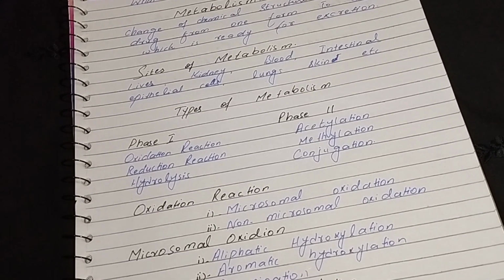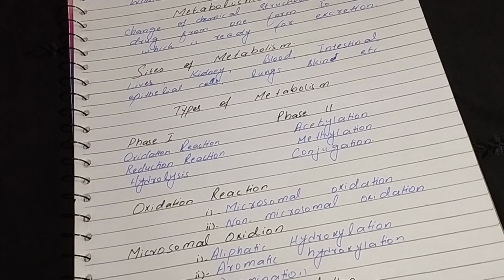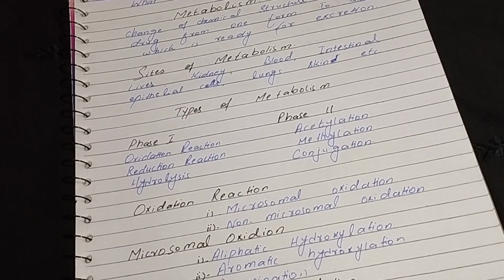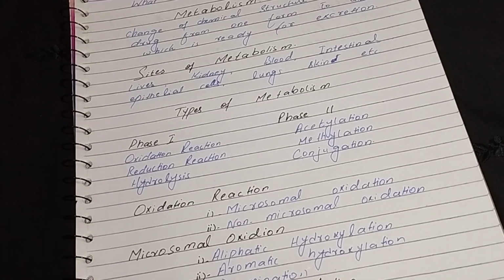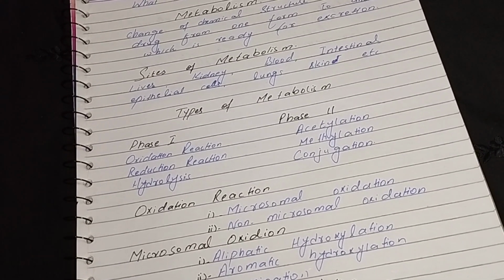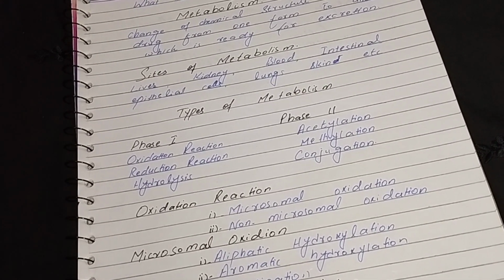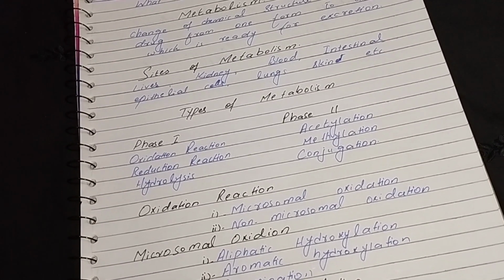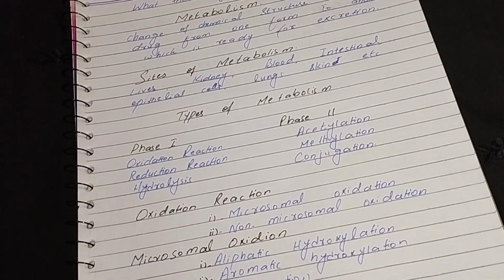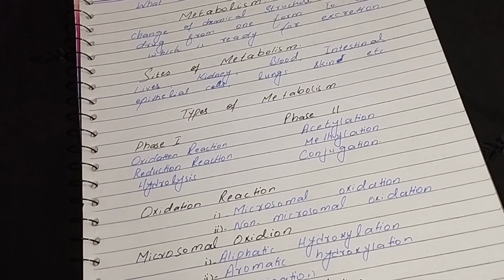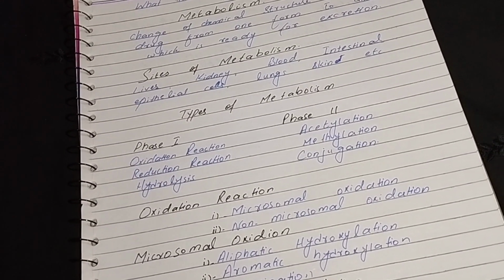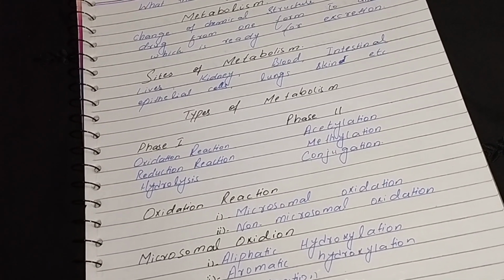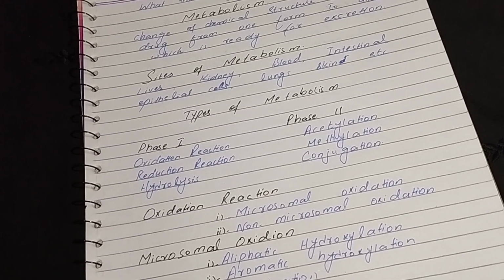Similarly, chloramphenicol and halothane are reduced to their metabolites. It may also be non-microsomal. For example, chloral hydrate is reduced to trichloroethanol. We take the example of chloral hydrate, which is converted into trichloroethanol by a reduction reaction.